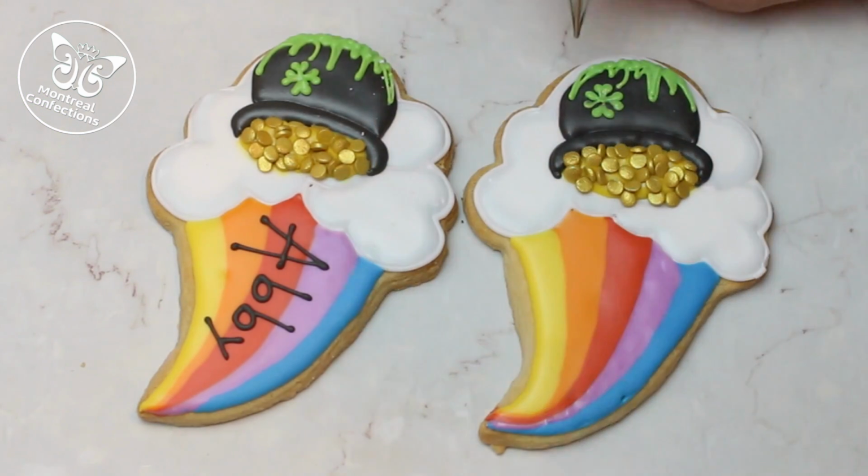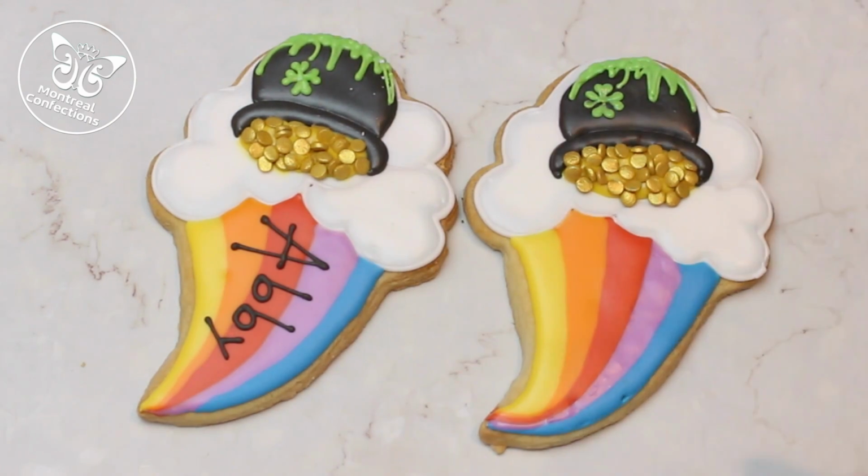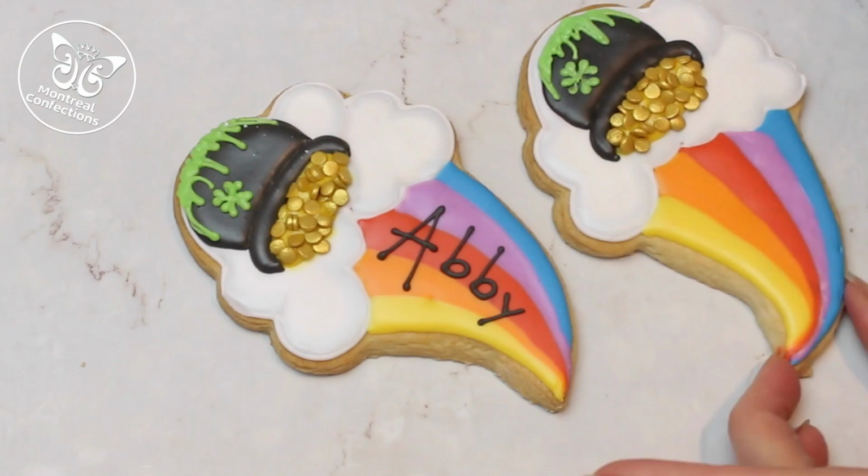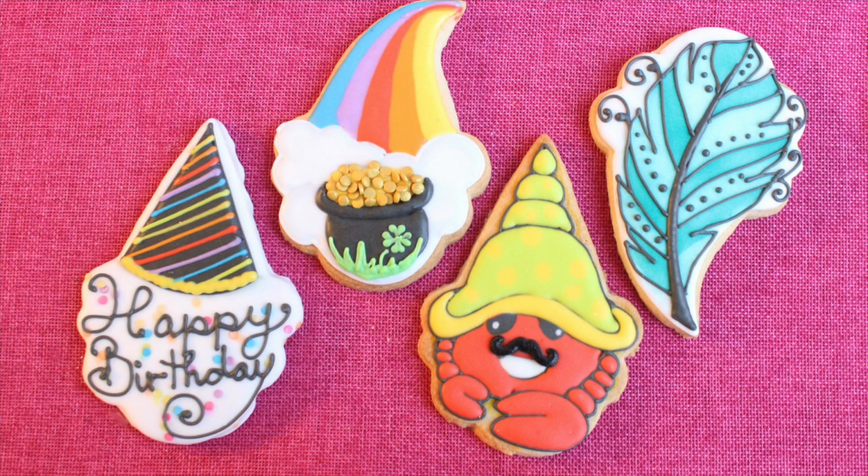And there is the completed cookie, and as you can see on the other one there, you can personalize them. If you want, you can add the children's names to them. Here are all 4 designs once again. As you can see, the feather and the rainbow, the shapes aren't exactly as cut. I just bent the cone area when the dough was at room temperature, and that's all it took to get that more organic shape.